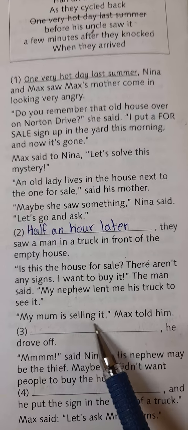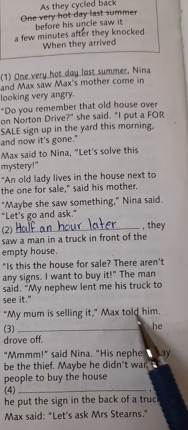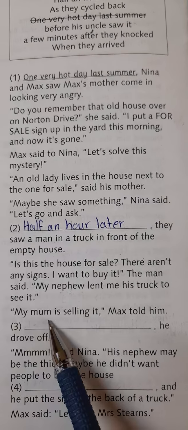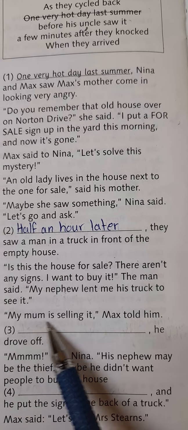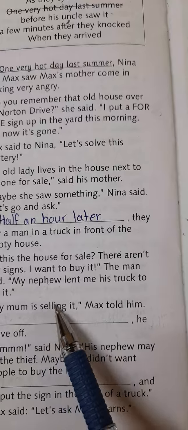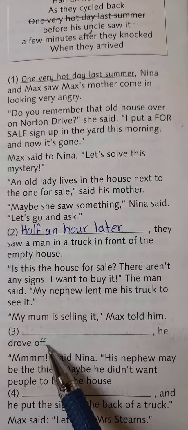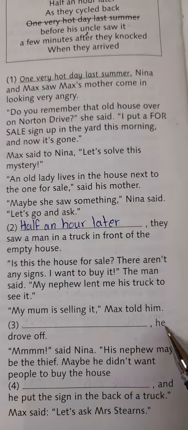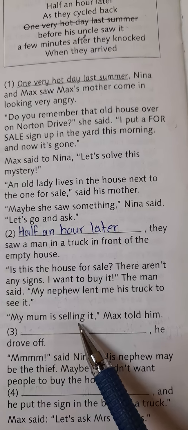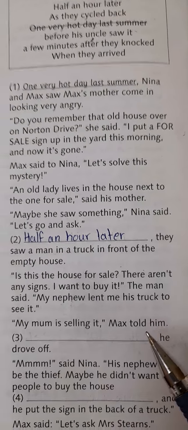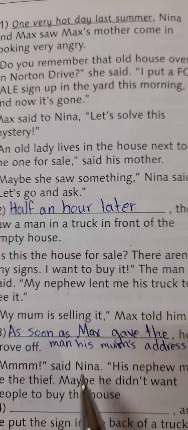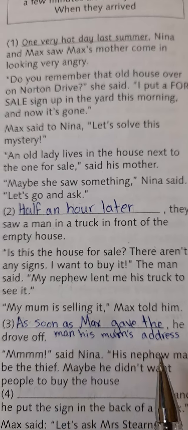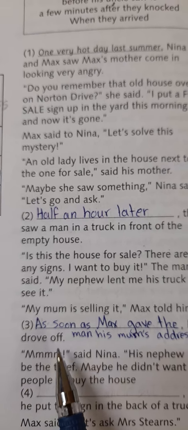My mom is selling it. Max told him. شو حكى له ماكس؟ ماكس أخبره My mom is selling it. أمي تريد بيعه. He drove off. Now we need a sentence to connect with he drove off. Here we should write, as soon as Max gave the man his mom's address, he drove off.